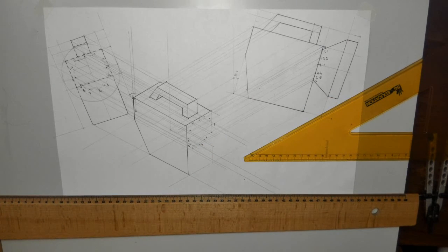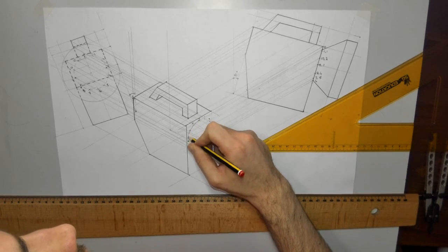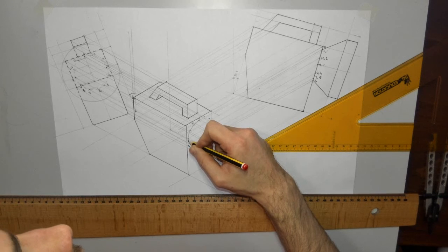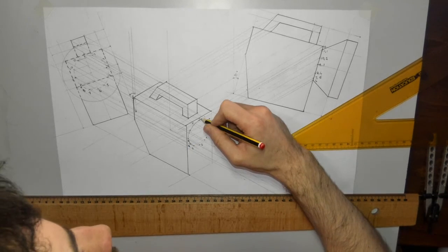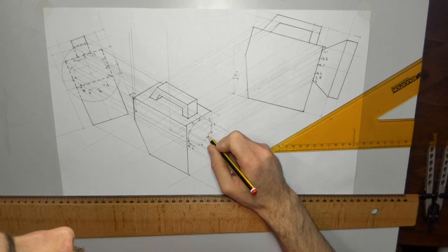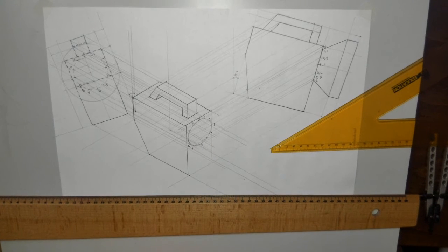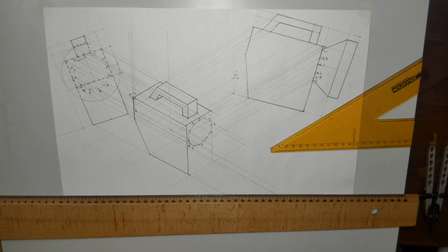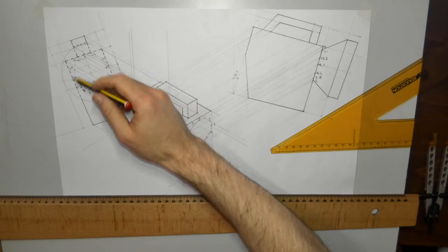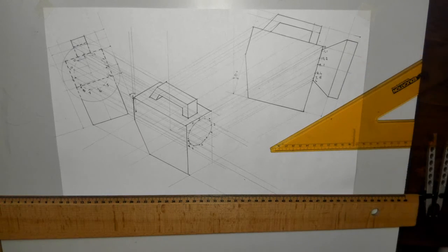What I'll do is, because I'm not going to see all of this circle here, I'm just going to draw it in lightly first. And that's my circle there drawn for the front part here. And that circle there. All I have to do now is repeat the process with the bigger circles. So the ones here and here.